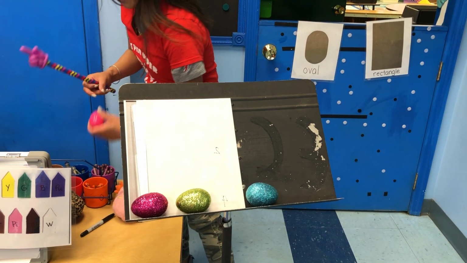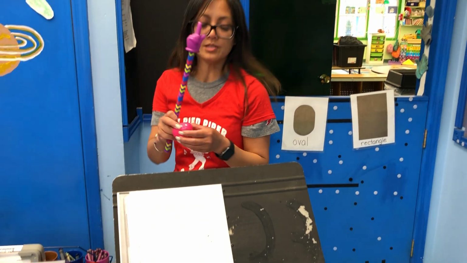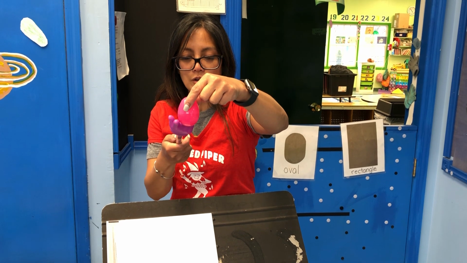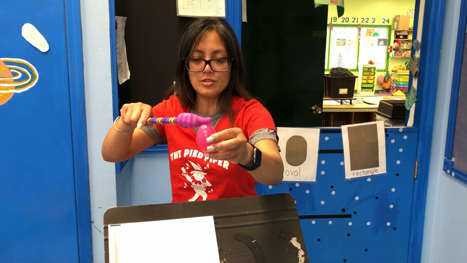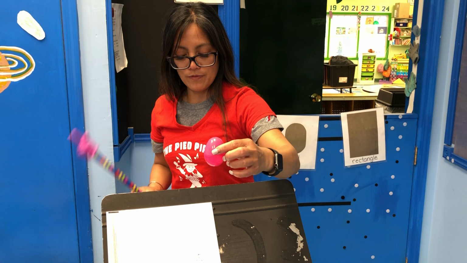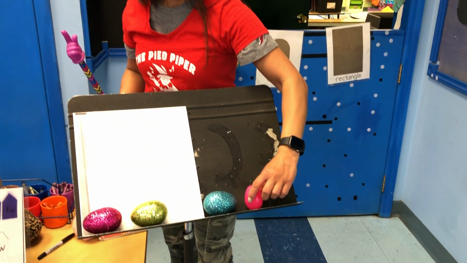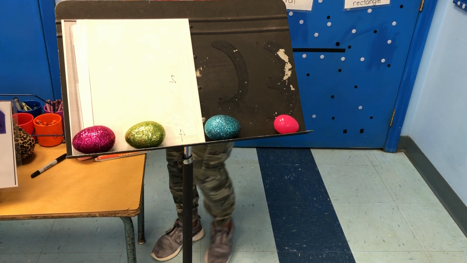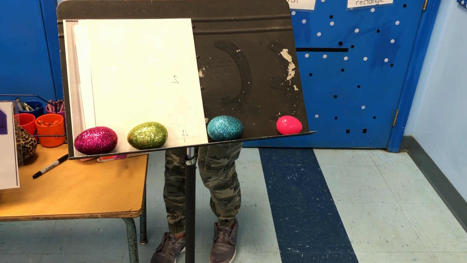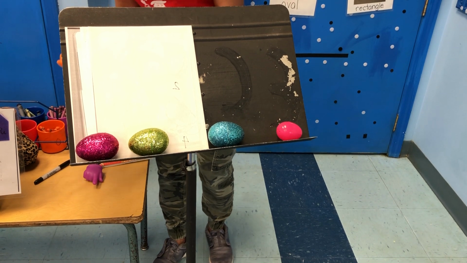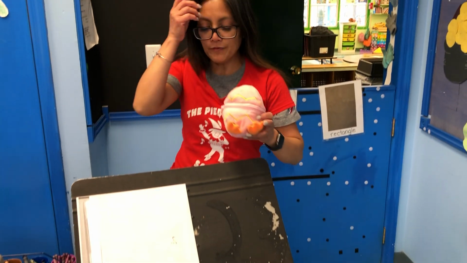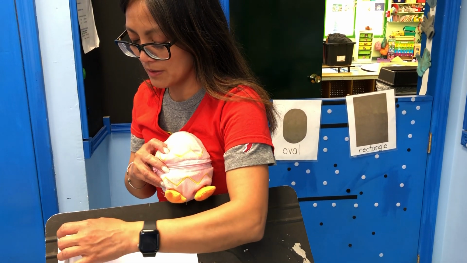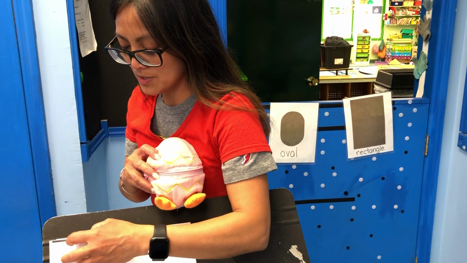Here's another one. It's also an oval. It's also an egg, but it's a lot smaller with a roundish curved bottom and a roundish curved top. Let's see if it stands. Up, it fell over. It is an oval. So, there are lots of things that grow in an egg. And if you remember, let's see if we can get that page back in our workbook to remember what we saw.